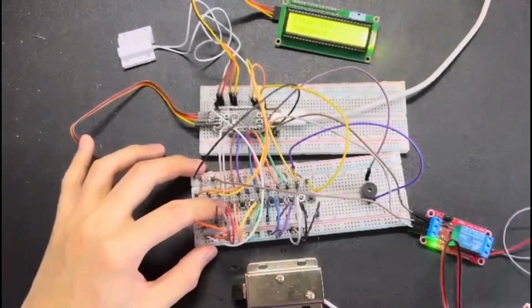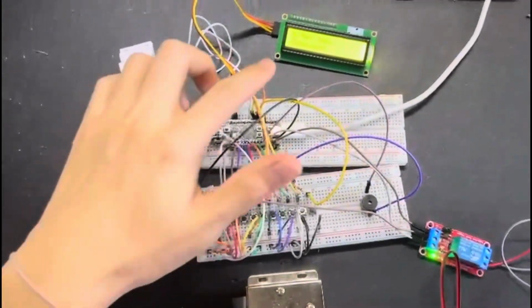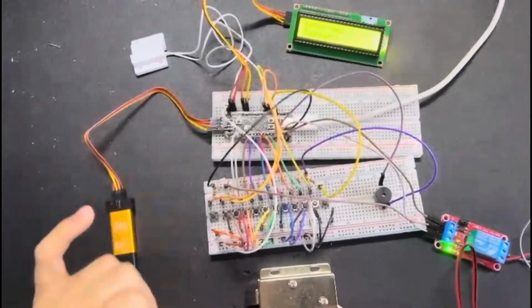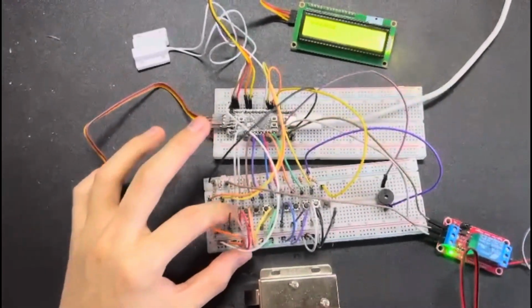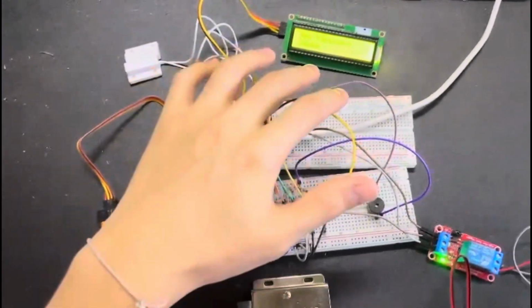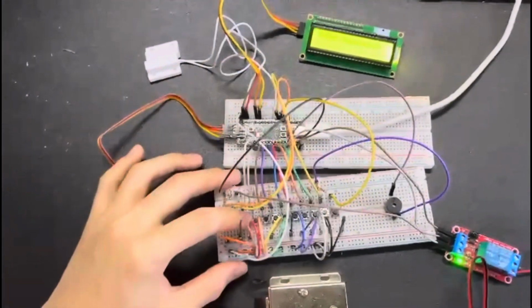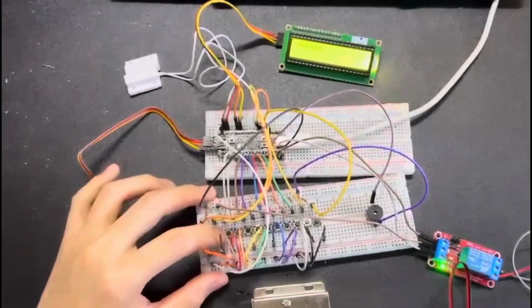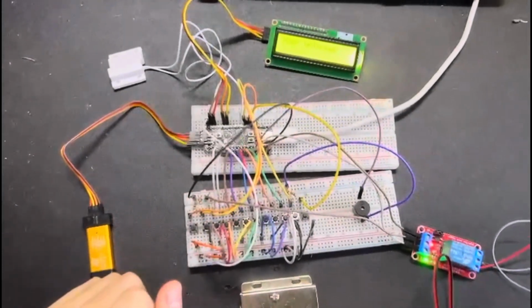As our default password is 111111, I press 111111 and press enter, and it will display enter the new password. Now I'm going to change my password to 000000. As I press enter, it will show new password saved. Now I'll check whether the password is saved or not. I enter our new password 000000, press enter, and the door is unlocked. It shows that the password is successfully changed to 000000. So that's all for my part.